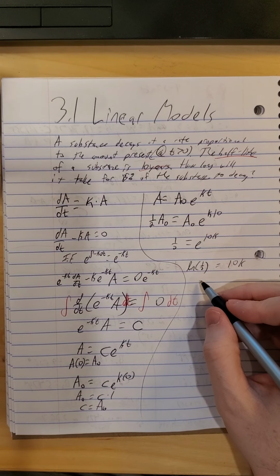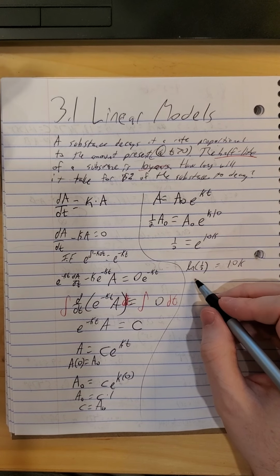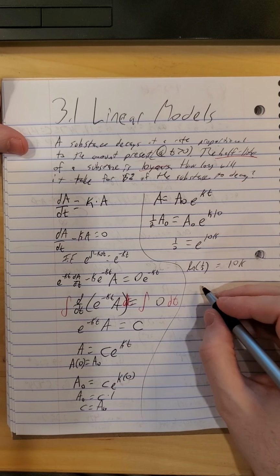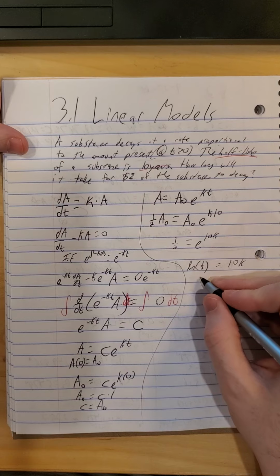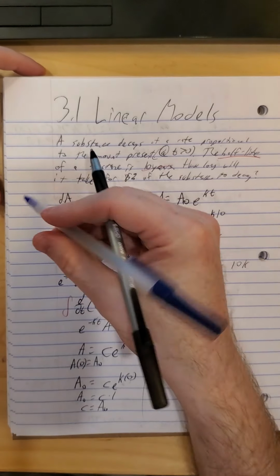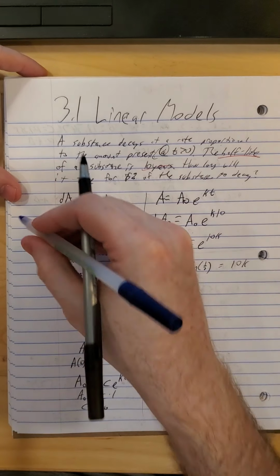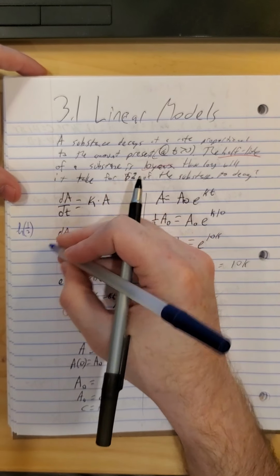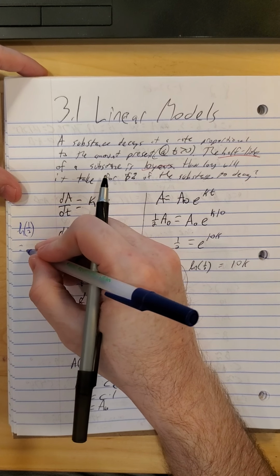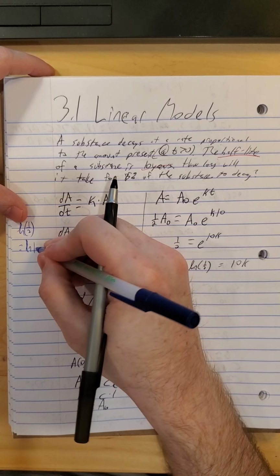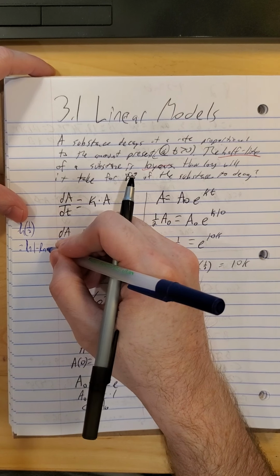Natural log of a half and negative natural log of 2 would be the same thing. Let's just do that real quick on the side as a reminder, because I do have a tendency to mix that up sometimes. ln of 1 over 2. Log of a quotient is the difference of logs, so that would be natural log of 1 minus natural log of 2.